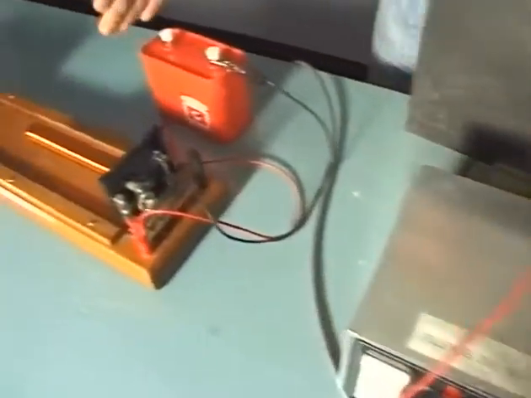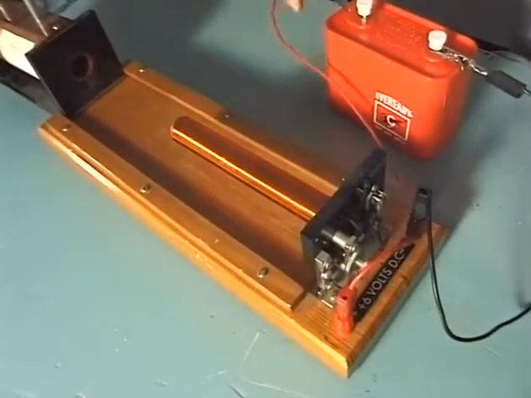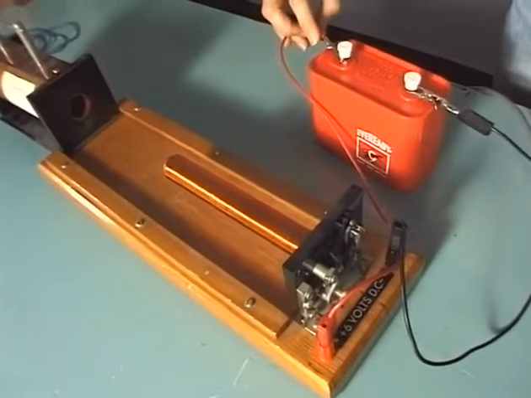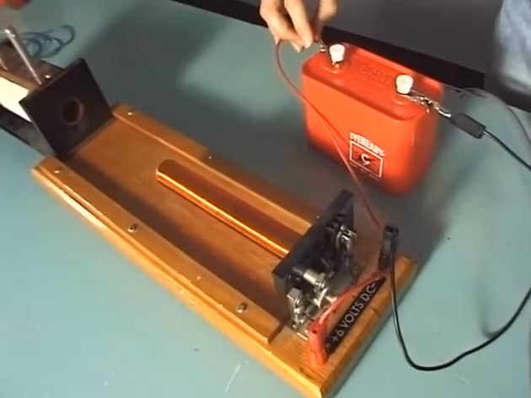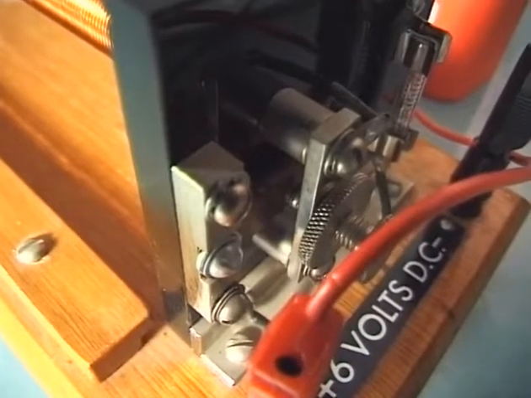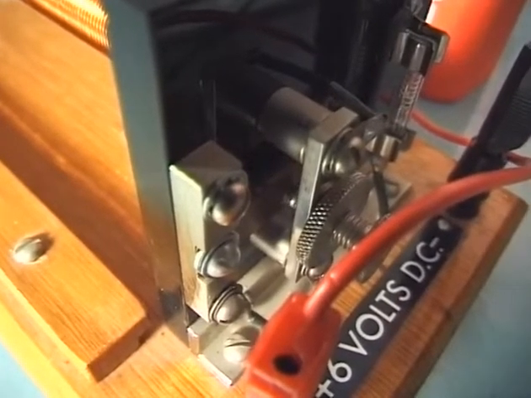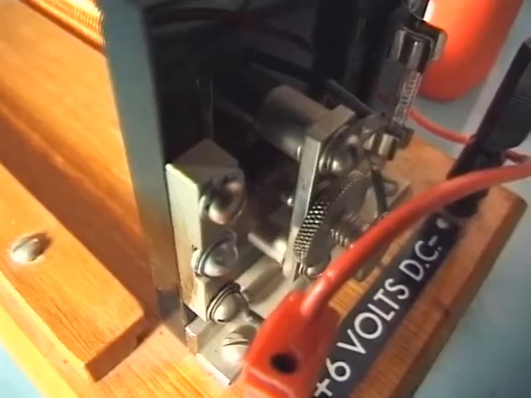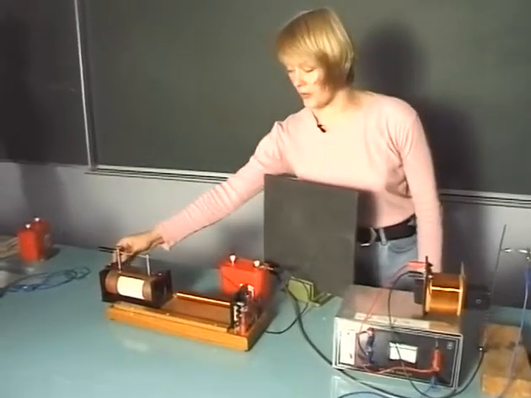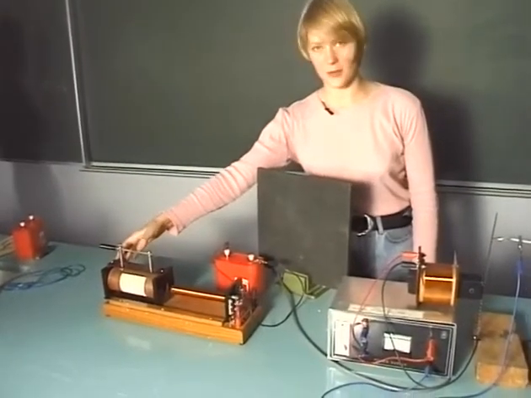This is another version of the same device, which actually goes a little bit faster than the other one. So I can bring in the secondary coil and make a much bigger spark between these 2 points.